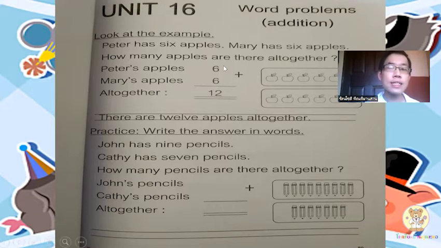Number one, look at the example. Please take a look at the example first, everybody. Peter has 6 apples. Mary has 6 apples. How many apples are there altogether? So this time you need to read the question first, and after that you need to bring two numbers to sum up together. There are two characters in this question, Peter and Mary. Peter has 6 apples and Mary also has 6 apples. So they ask you, how many apples are there altogether?